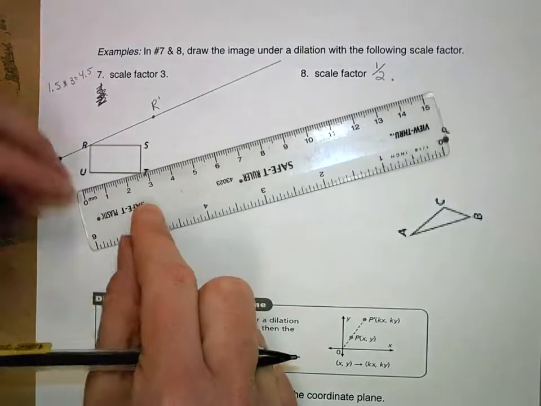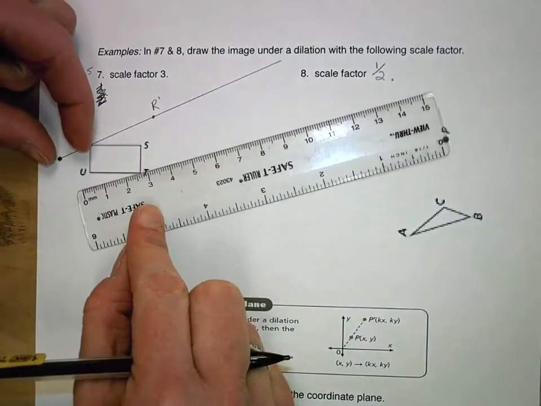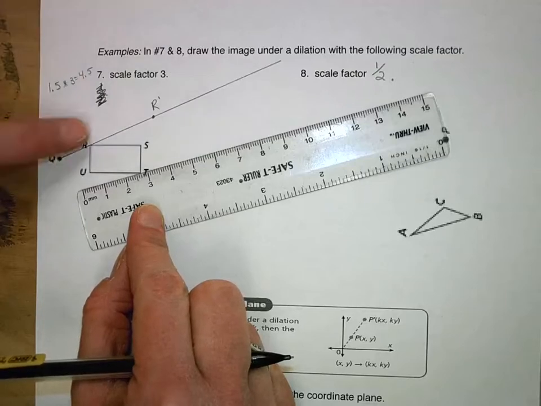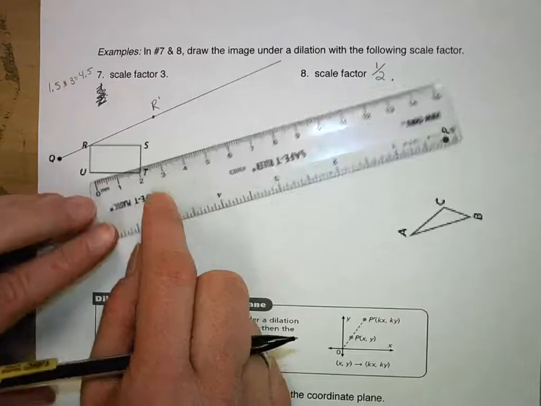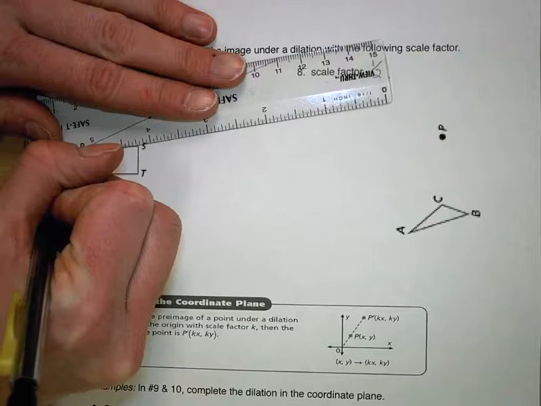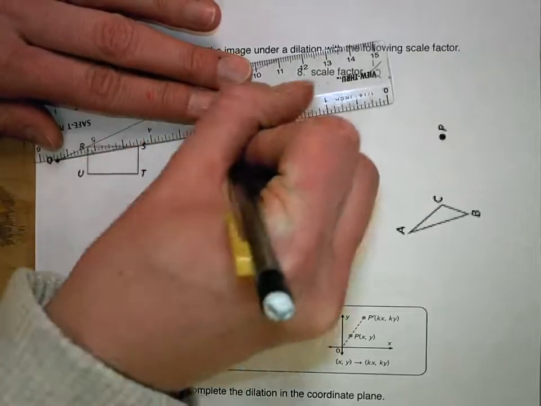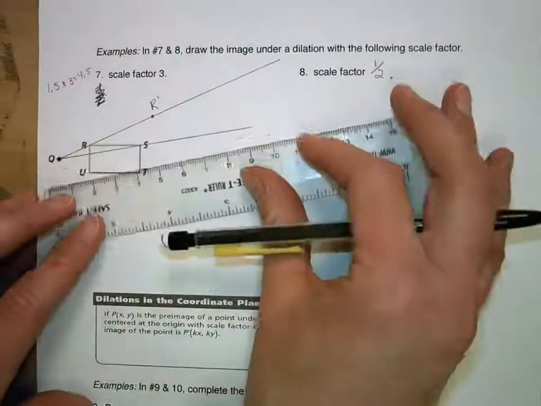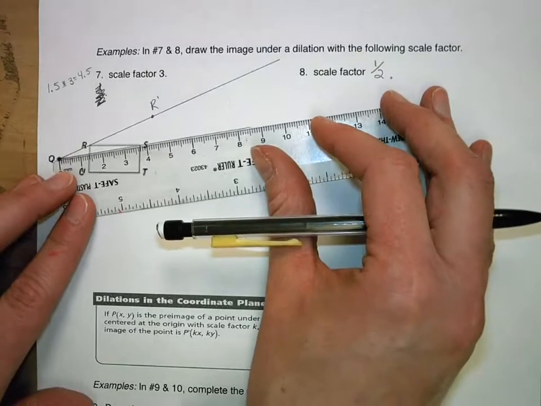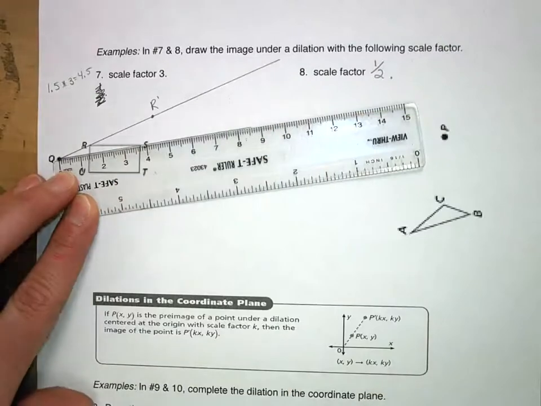So what I've done is I've taken this distance and I've multiplied it by 3. But you're always measuring from the center out. And then you have to do that for all of the points. So then you do the same thing for S, then you measure. Now the distances are going to be different, so you always have to measure. This looks like it's about 3.7.